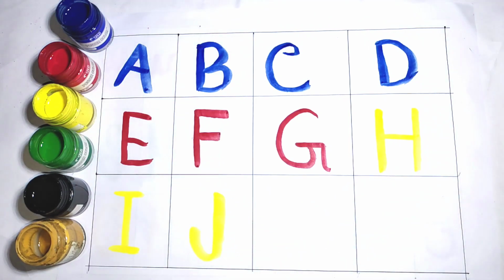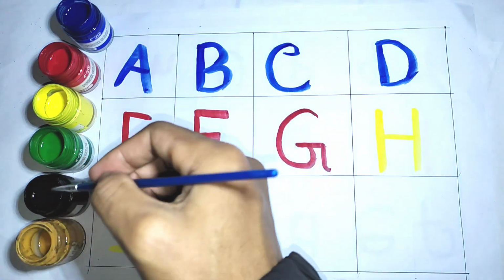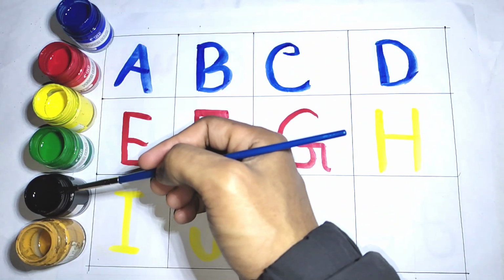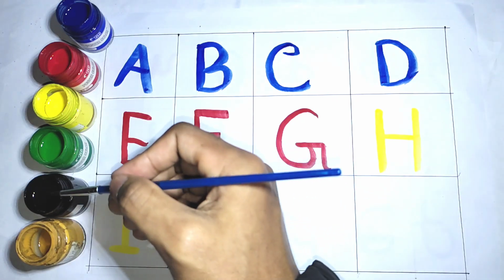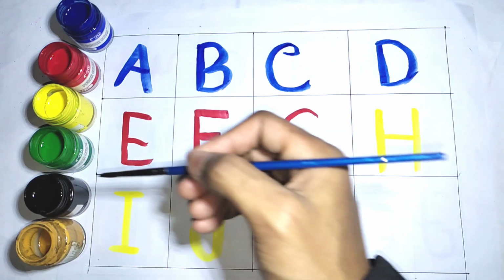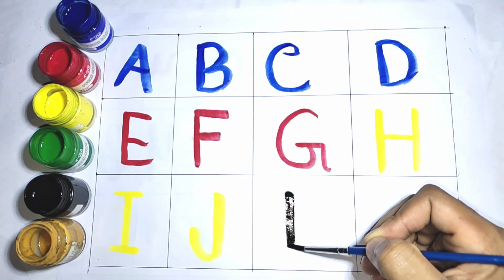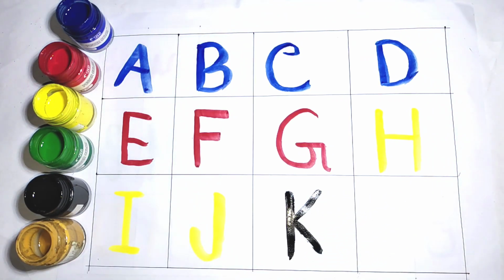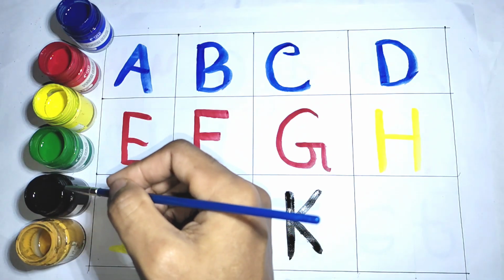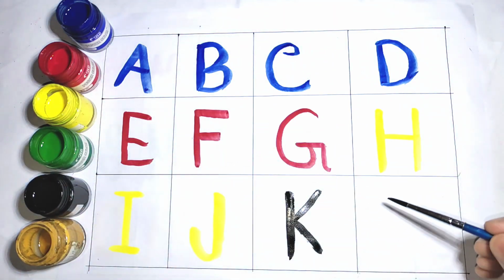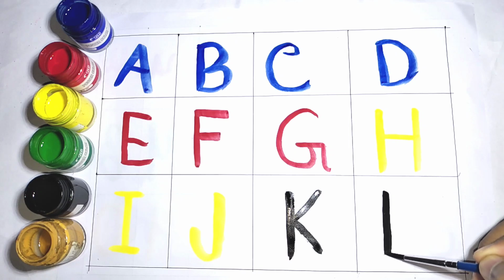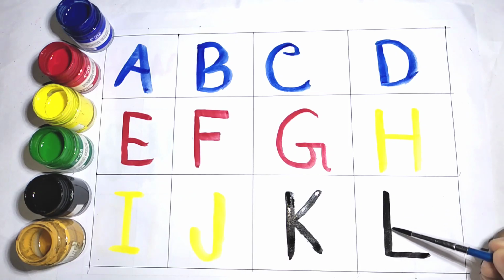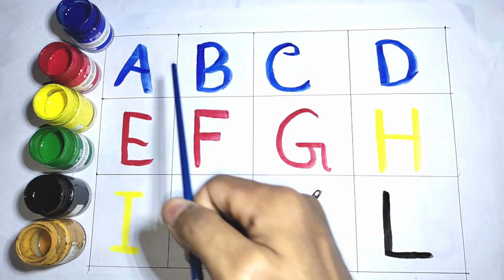J for jackfruit. Kids, now we use black color. K for kite. The next one is L. L for lion. Today we draw capital letter alphabets A to L.